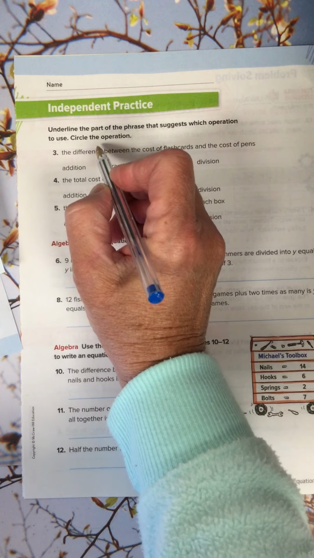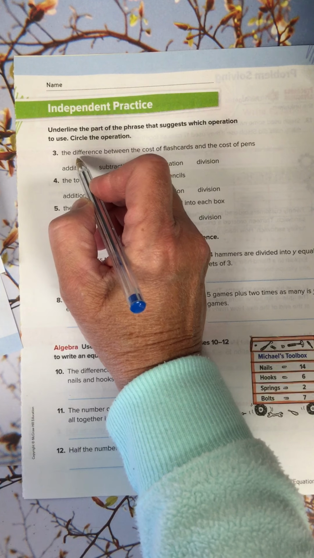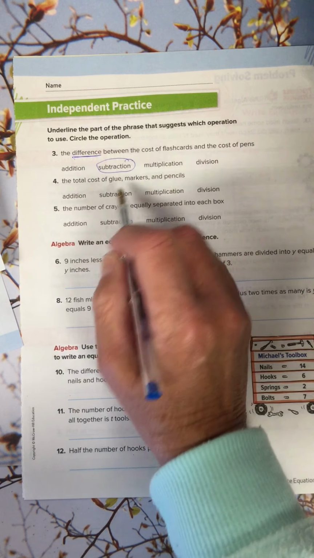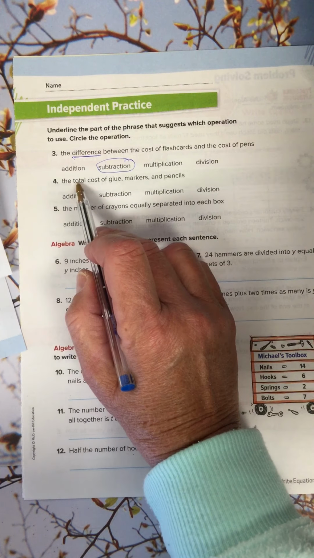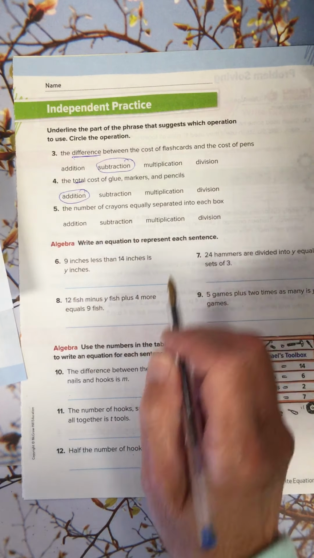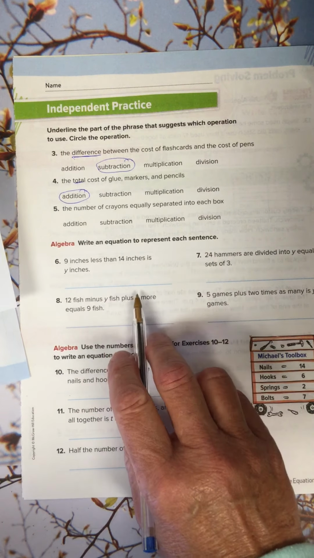So you're looking for key words. So first it says underline the phrase difference, and it's telling me subtraction. The total number of glue. Well, total is listed here as one of my indicators to use addition. All right, you just got one to do there.